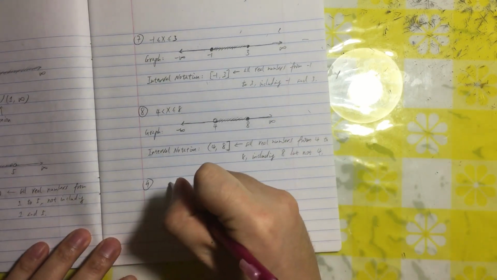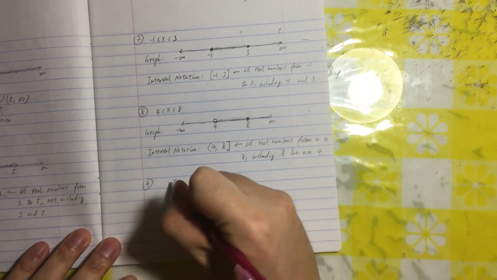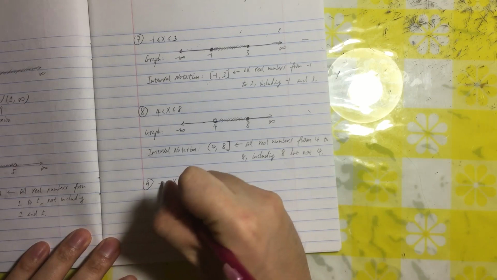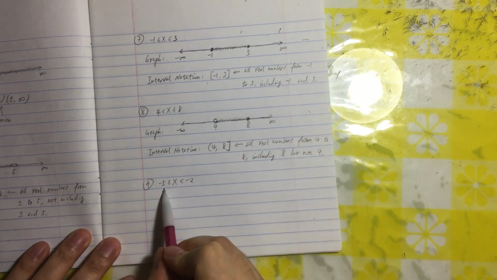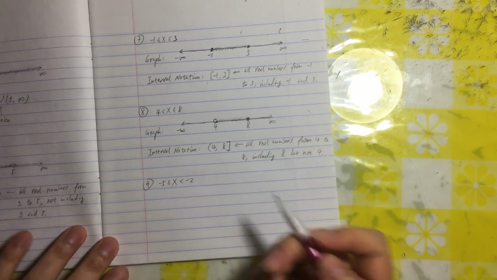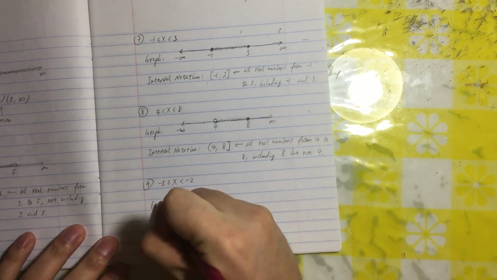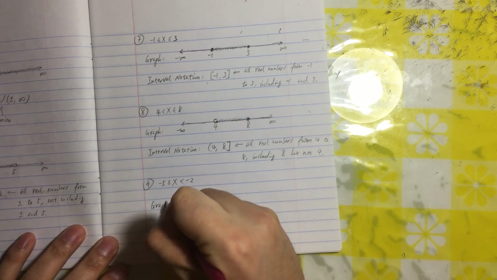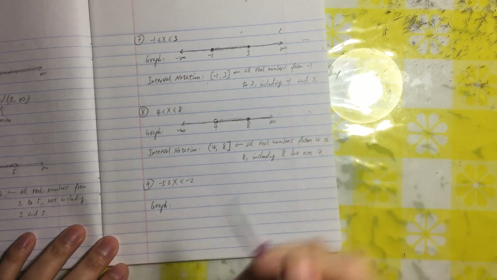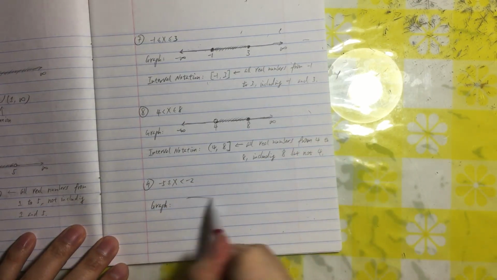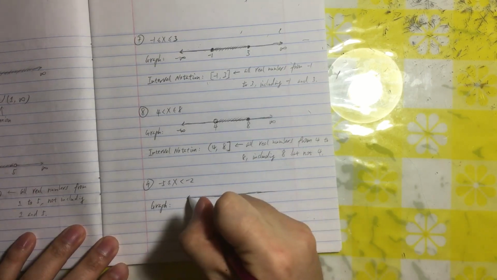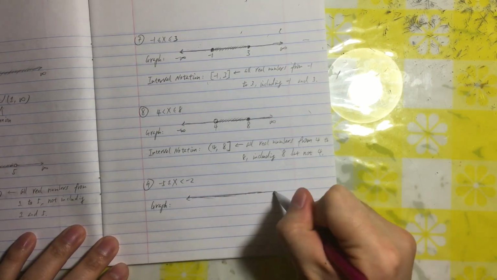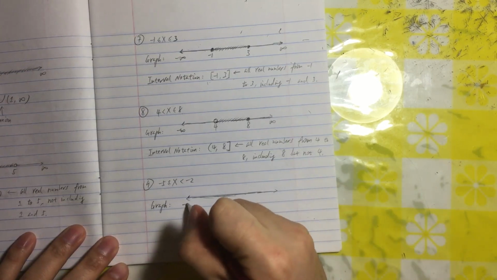How do we graph the inequality? X is between -5 and -2, including -5, but not -2. How does the graph look like? Let's draw a number line first. Number line is always from -infinity to infinity.